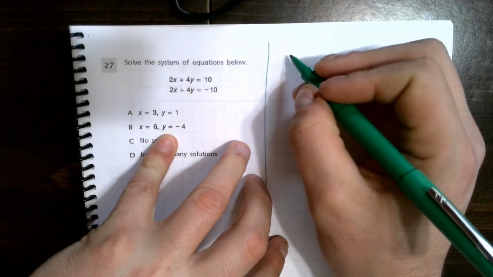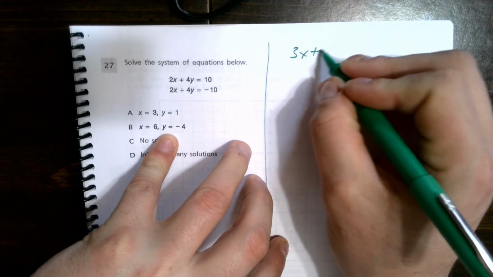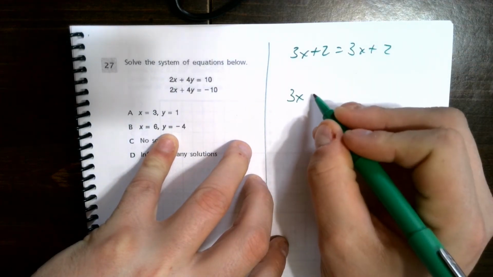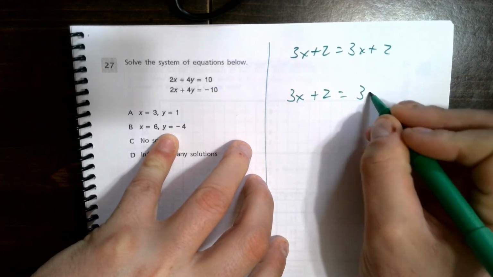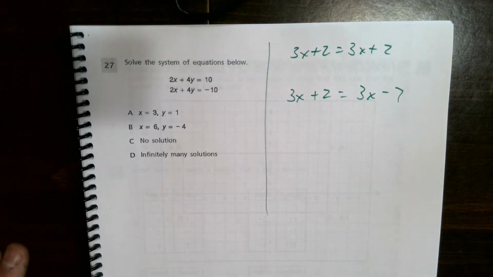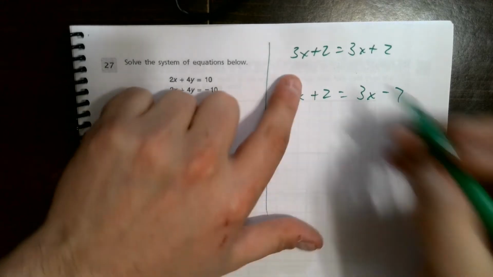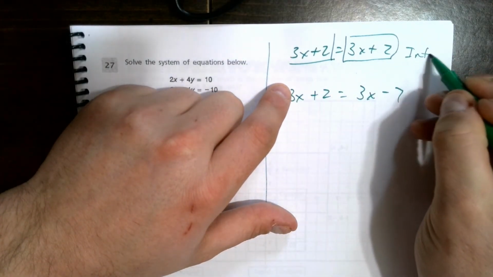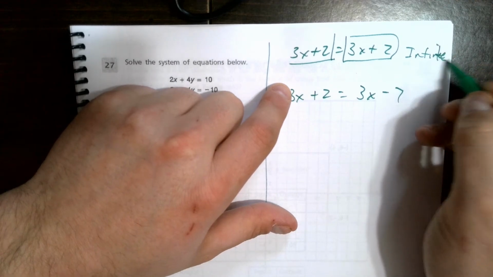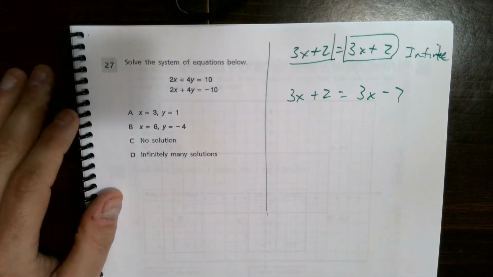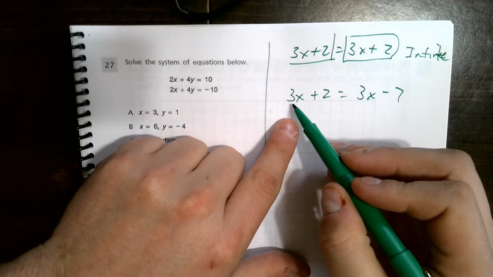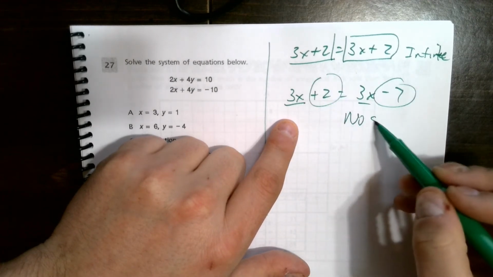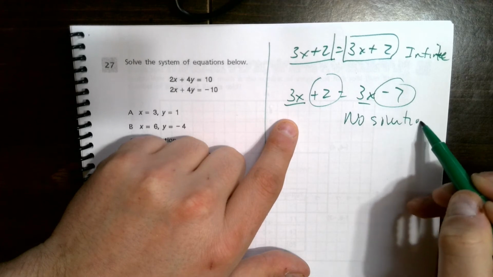Do you remember the difference between 3x plus 2 is equal to 3x plus 2, or something like 3x plus 2 is equal to 3x minus 7? We talked about how if it's exactly the same, there are infinite solutions. Whereas if these were the same but these were different, there would be no solutions. Well, in a system, that kind of happens as well.